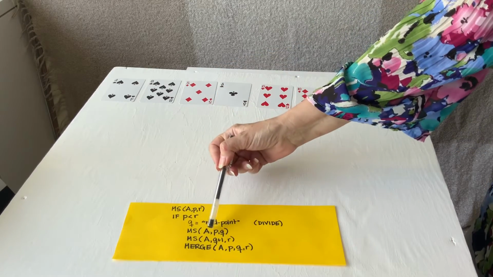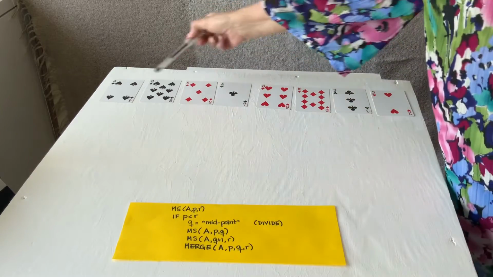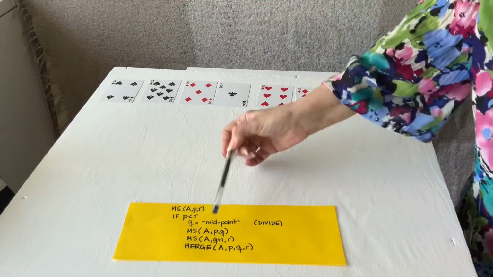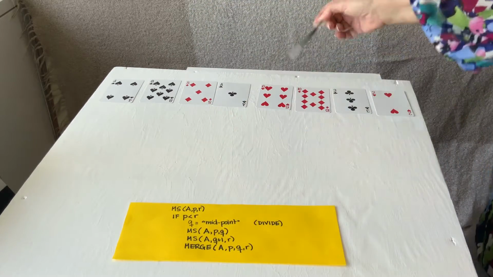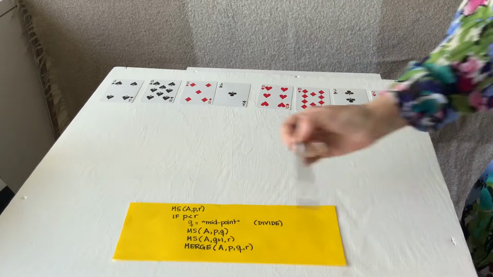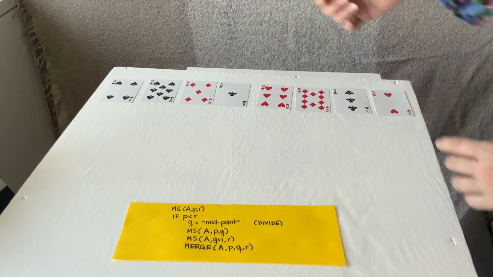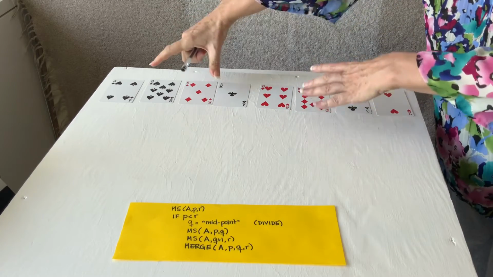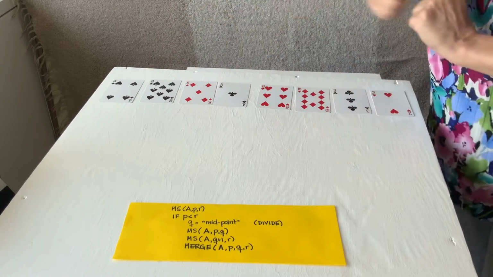It calls the function for the left array from P to Q, say from 1 to 4, and it calls it for the right array, say from 5 to 8. And then it calls the merging of those two. So if these are sorted, then we have to merge them.